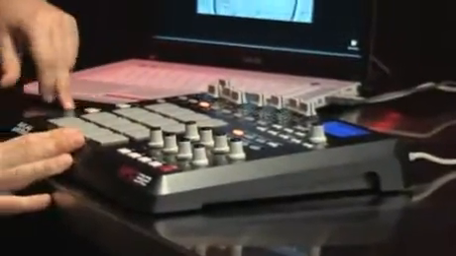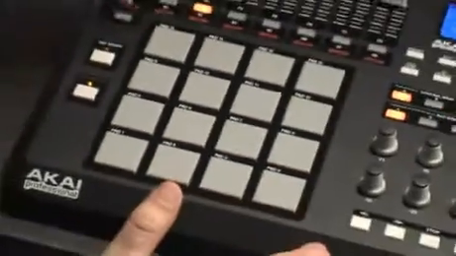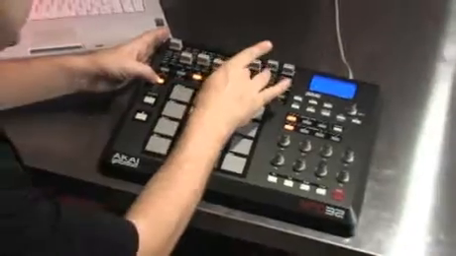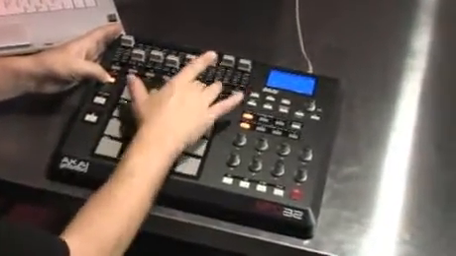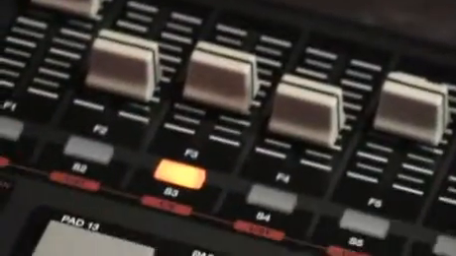There's also a note repeat function, which is familiar to MPC users. This allows you to trigger multiple notes by holding your finger down on the pad. So I can go ahead and create a drum roll by turning on note repeat and hitting my snare drum. I can also increase the time division to a faster roll by holding down time division and choosing a different time division. In this case, 16th notes to create a drum roll.